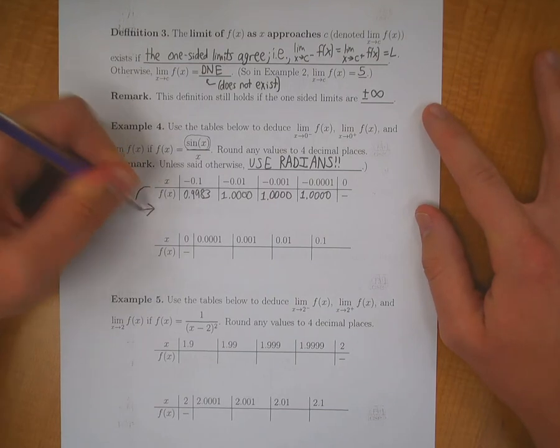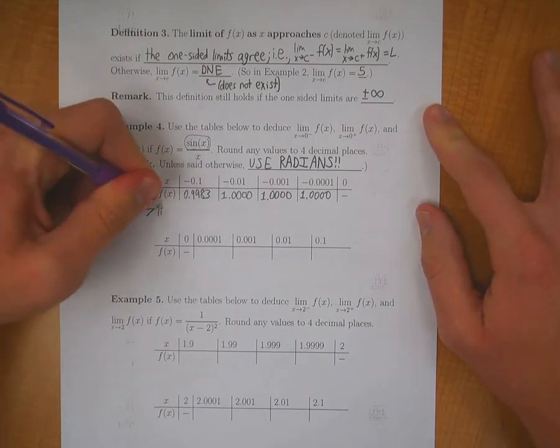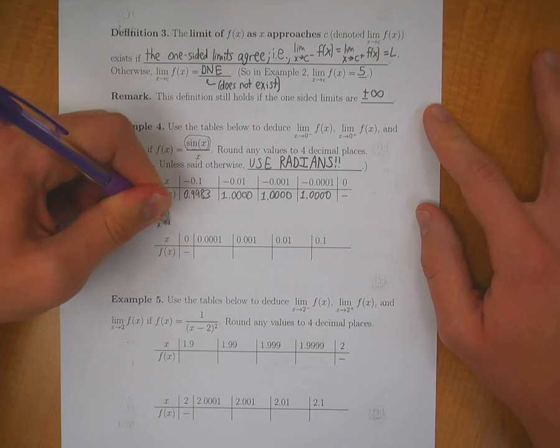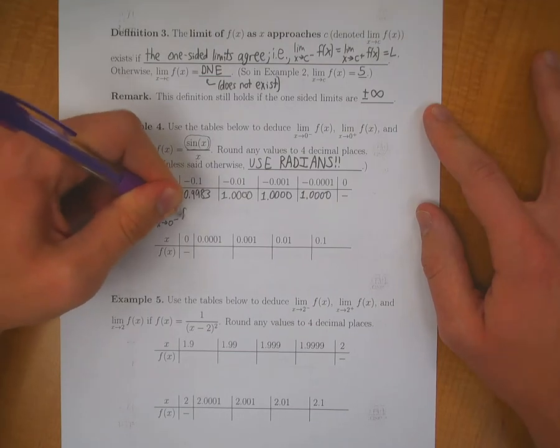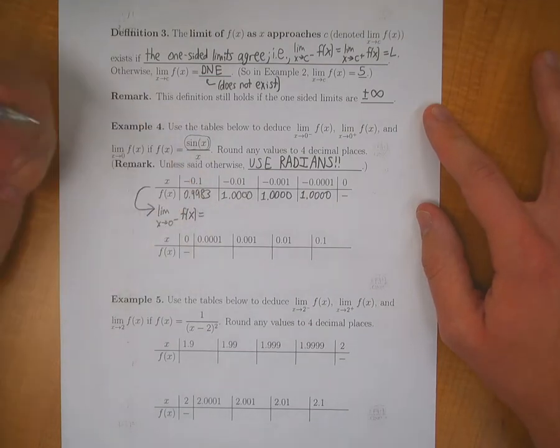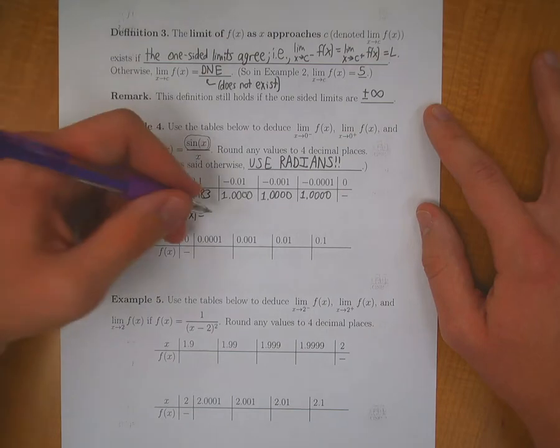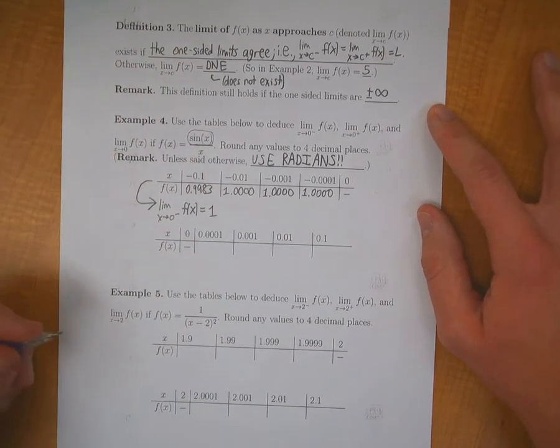So in that case, the limit as x goes to 0 from the left of f of x should then equal what? Yeah, just 1? Good.